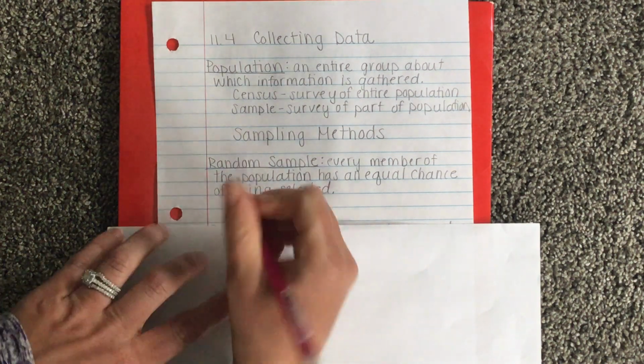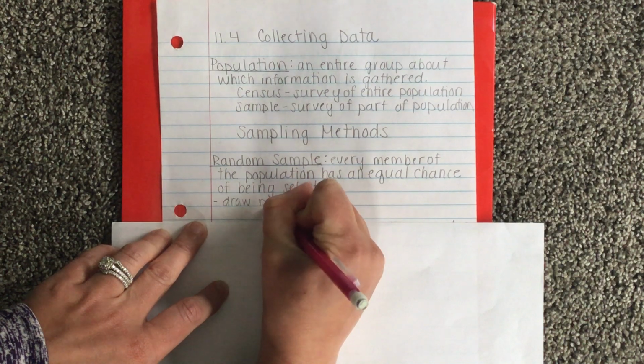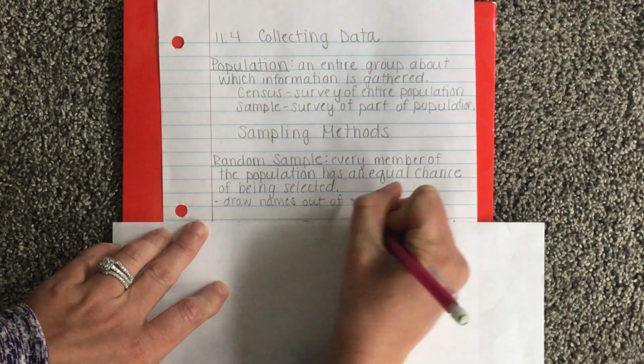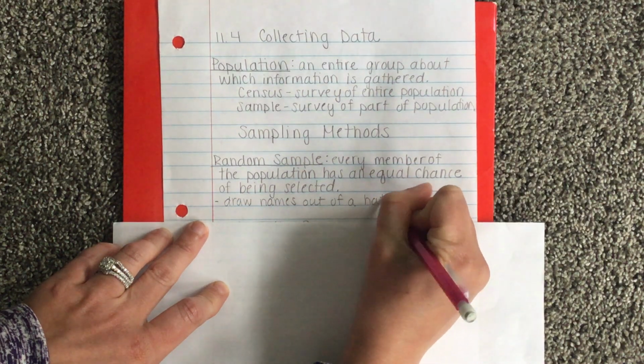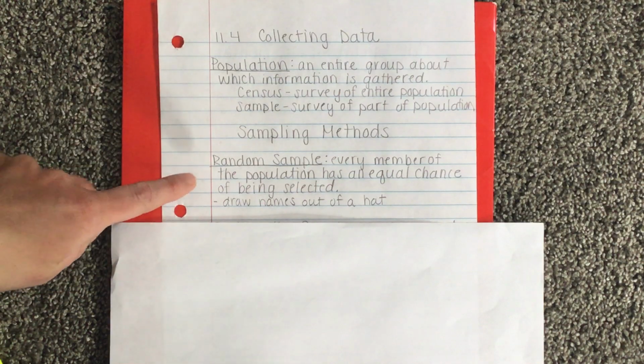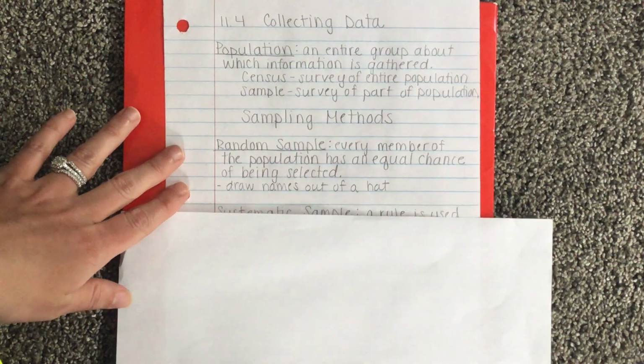So I'm going to write that here. Or you could put all of the names in a computer and have a computer generate 10 or 20 or 30 names. It's not always easy, though, to get a true random sample. So there are other sampling types.